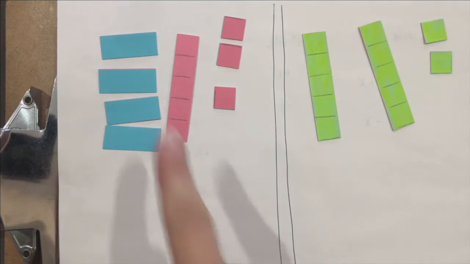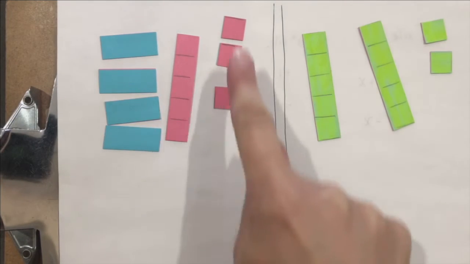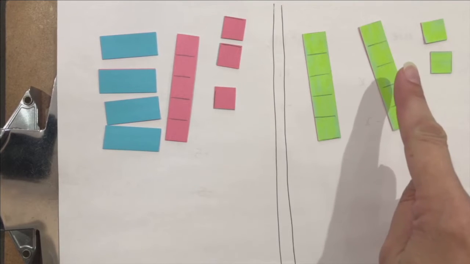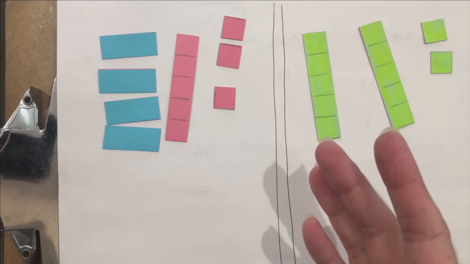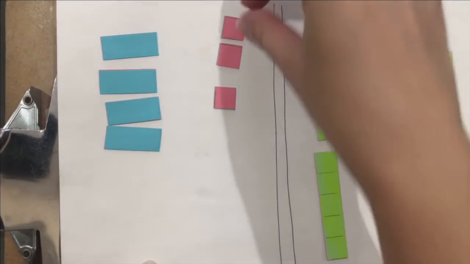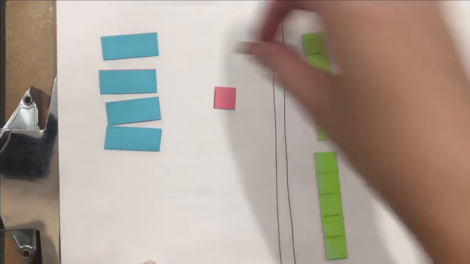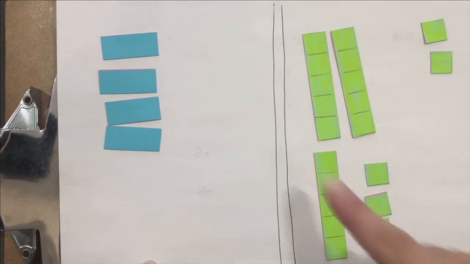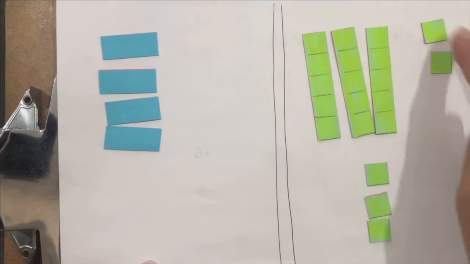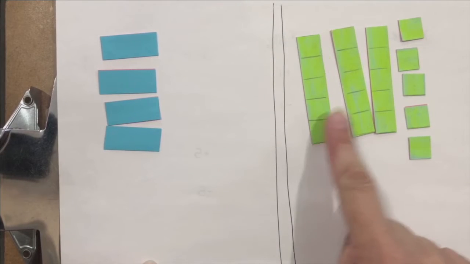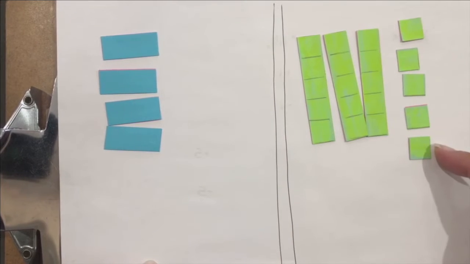Okay, I have 4x minus 8, and then on this side I have 12. So what's my first step? I need to flip. So I get all the ones on one side and the x's on the other side. And then I can combine these. So I have 4x and 5, 10, 15, 20.